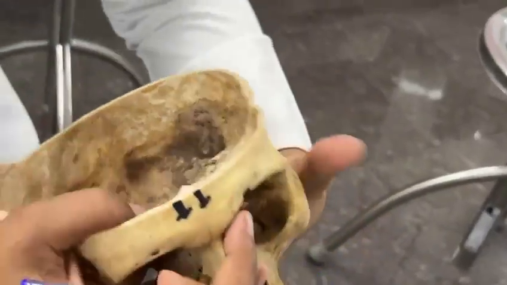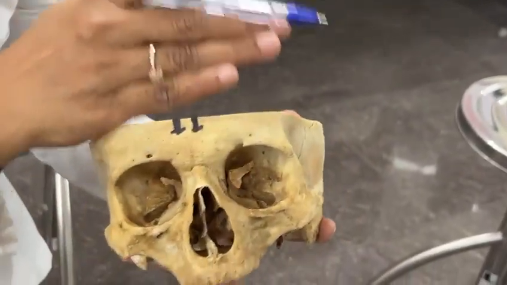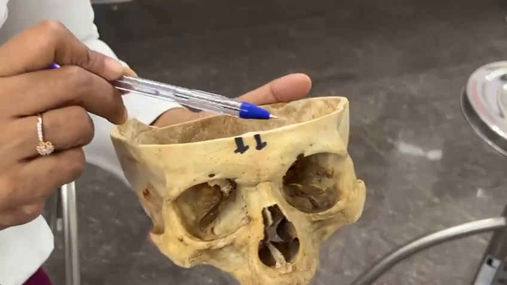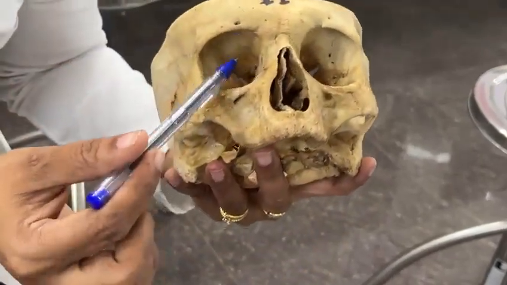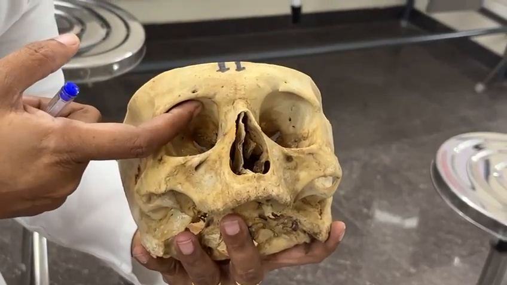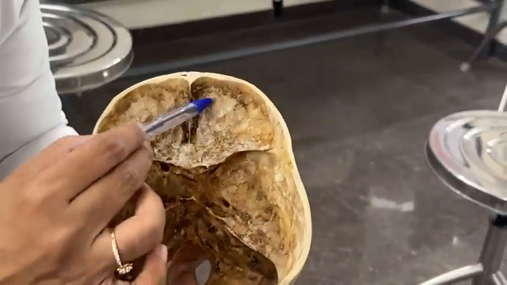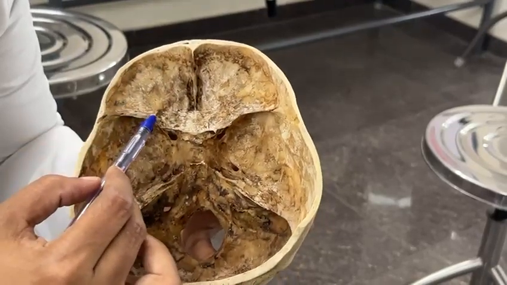Okay, from here we will do... now let's talk about, we finished the squamous part. Now we will do orbital plates. Orbital plates, from the front view you can see that these are the orbital plates. Let's see the inside view of the orbital plates. This is an intracranial view of the orbital plate.